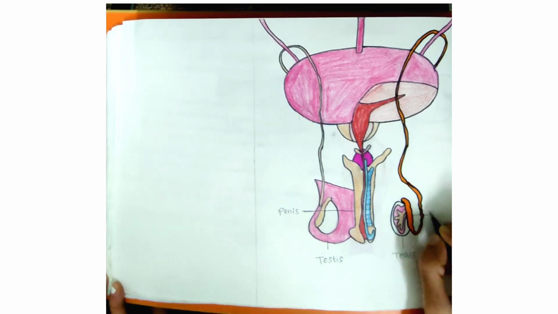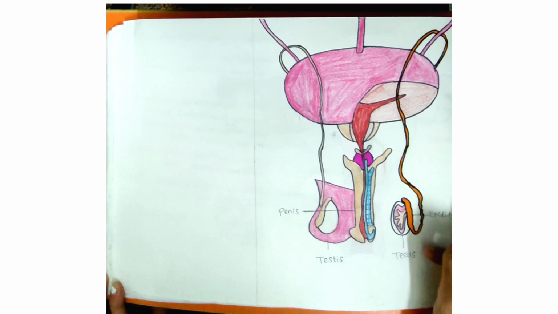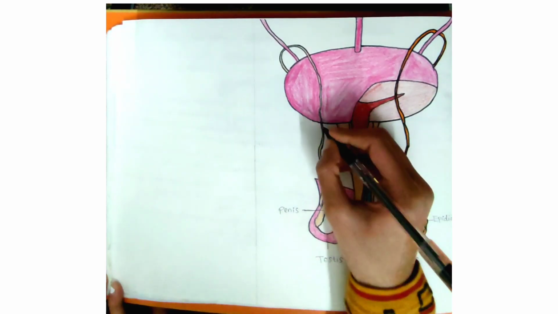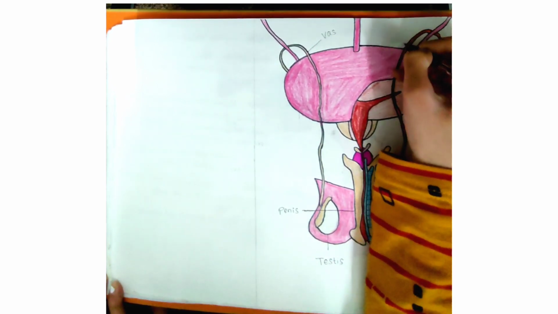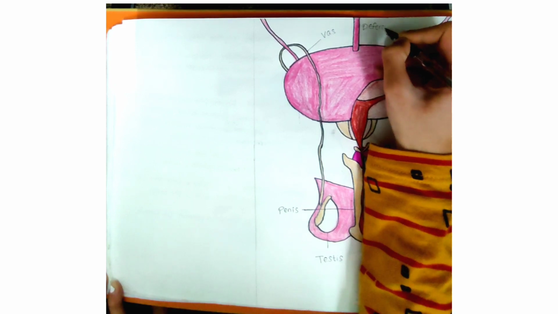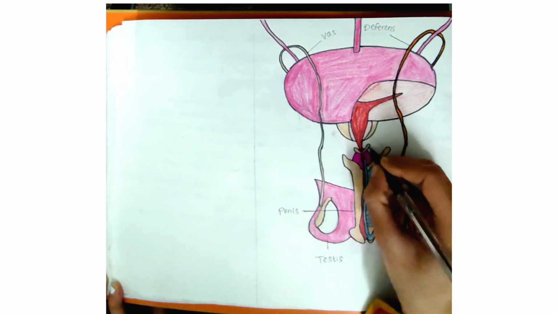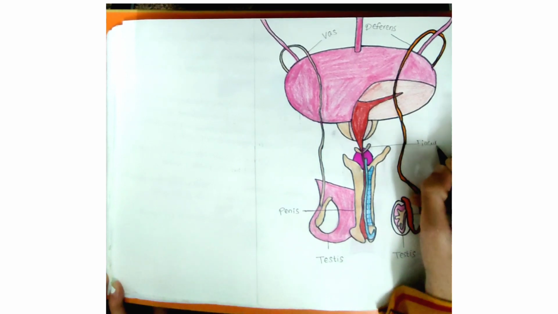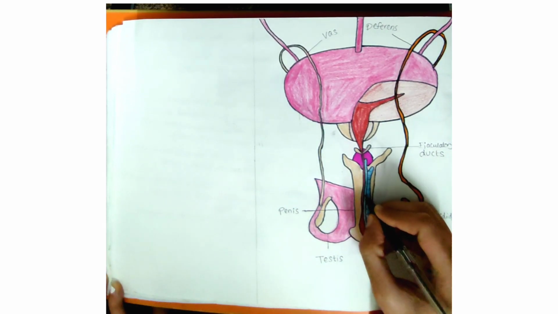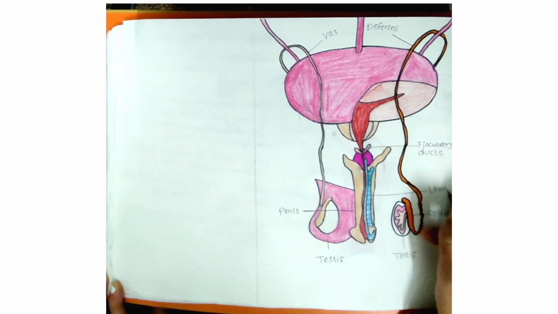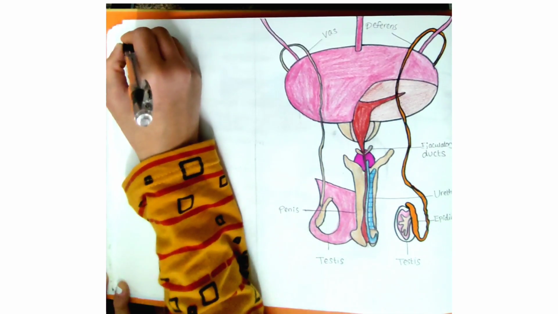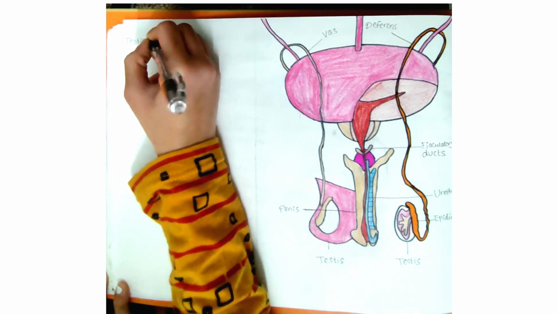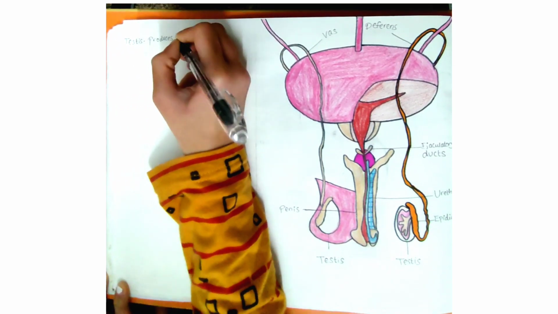Then we have this wavy C-shaped structure called the epididymis. And then we have this long tube called the vas deferens. This is located inside the male reproductive part. We also have these small little ducts or channels called ejaculatory ducts. We have this blue colored organ called the urethra, from where the urine flows. So let's move on to the functions of the male reproductive system, starting with our testis.